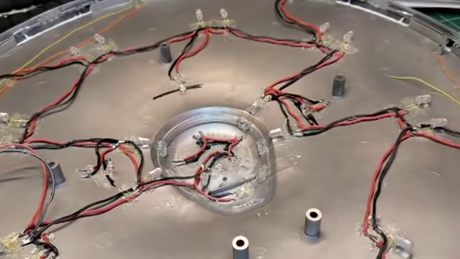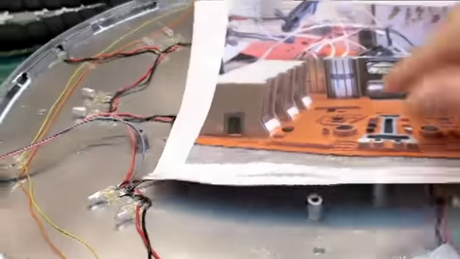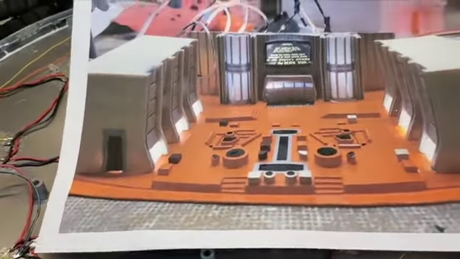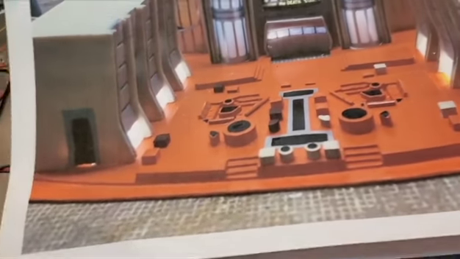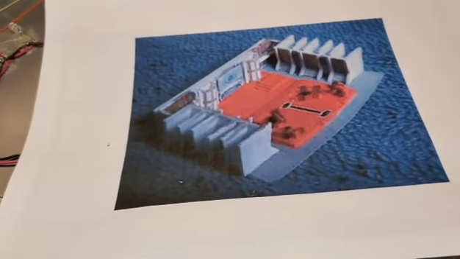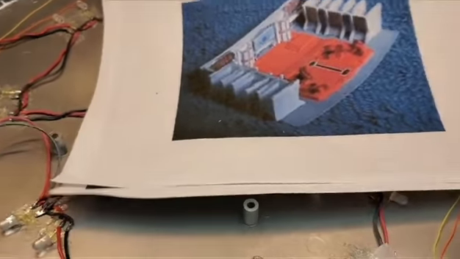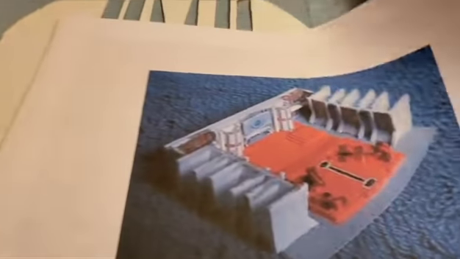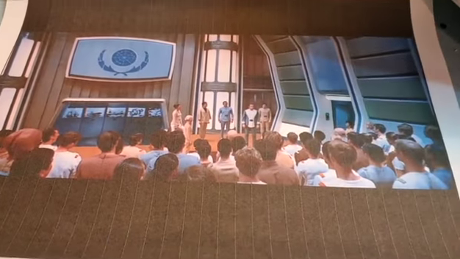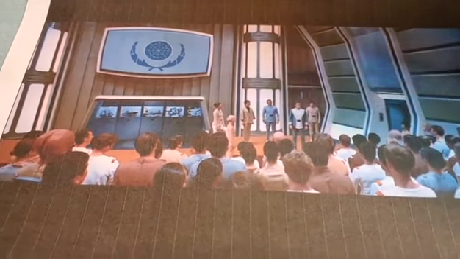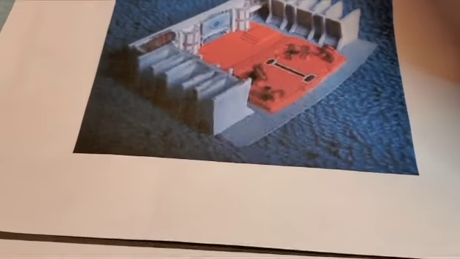I got plans here, how it looks. So I'll just be using these here as a guide, and this here for coloring. That looks good.